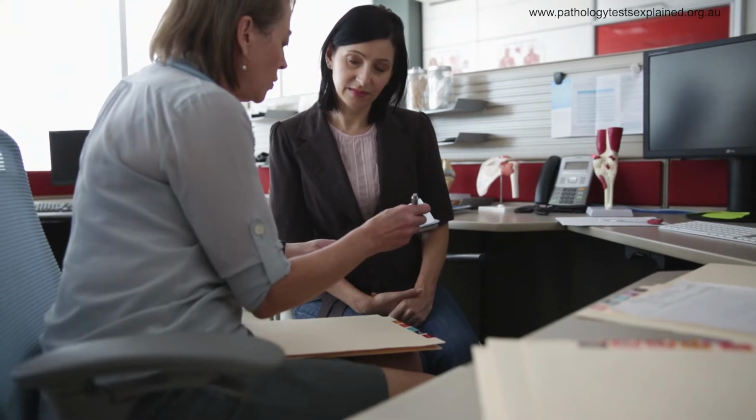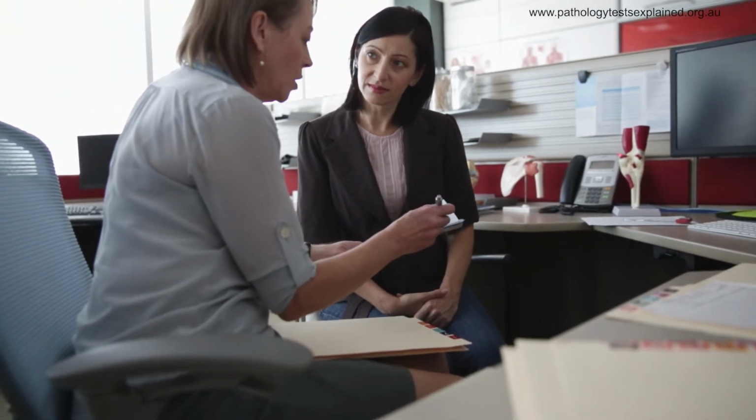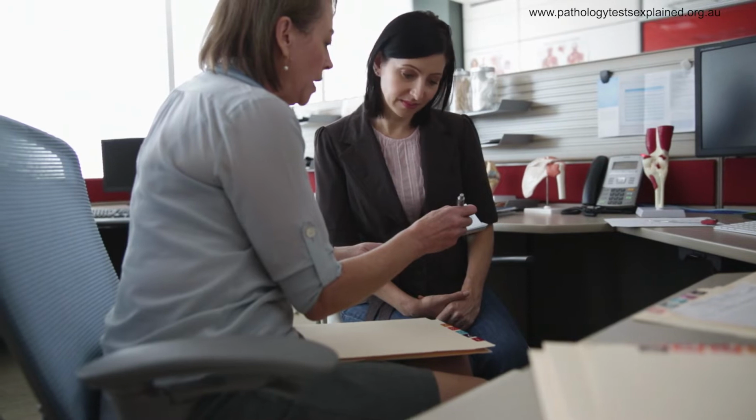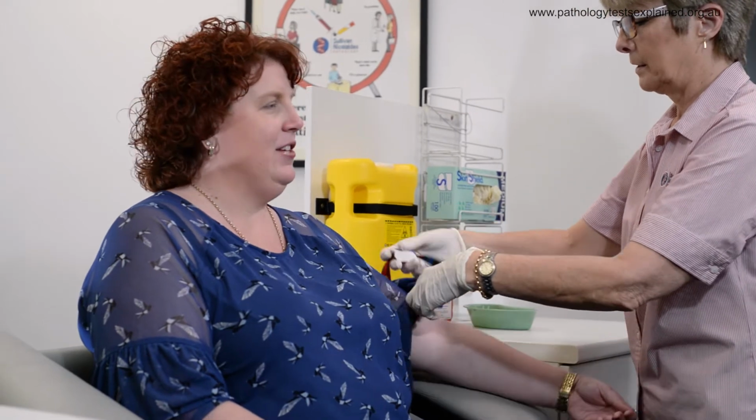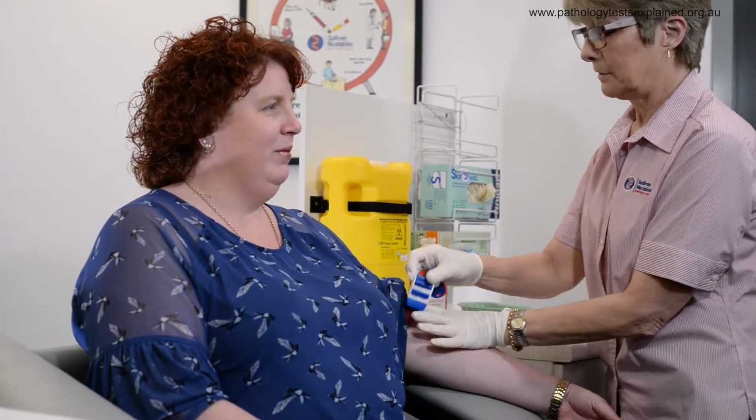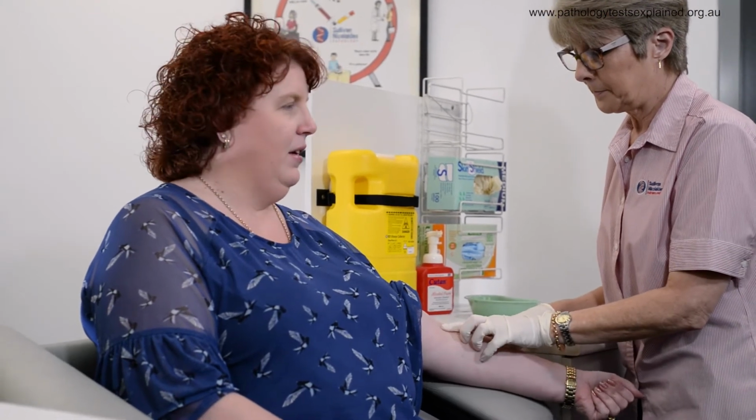If your doctor has ordered iron studies, they're looking to see if you have too little iron, iron deficiency, or too much iron, iron overload. As well as your iron level, two other substances are measured. These are involved in either transporting iron or storing it in the body.